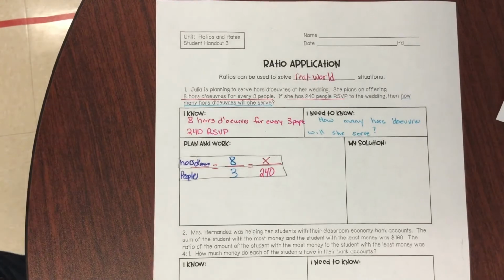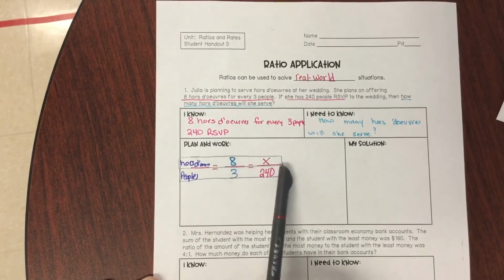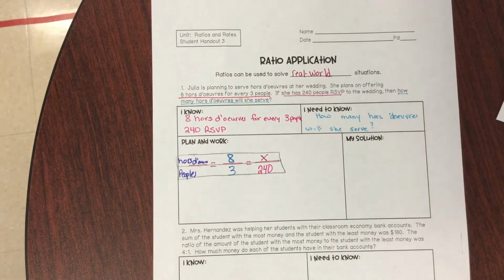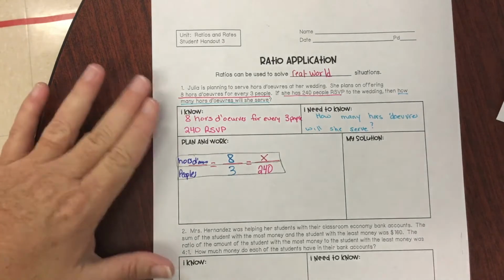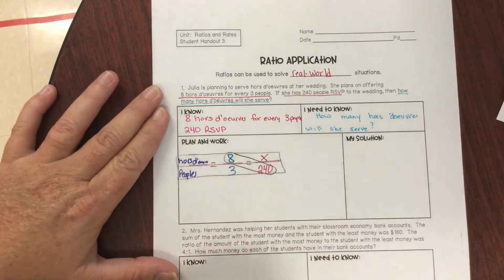Now I have just set up a proportion, correct? I've got my labels, what I know, what I need to know. Does everybody see that? Now I can use my strategies that we talked about yesterday in order to solve these. Okay, we can use our cross products or we can use that other strategy. Because I want you to get in the habit of using the cross products, that's what we're going to use. So we're going to do 8 times 240.